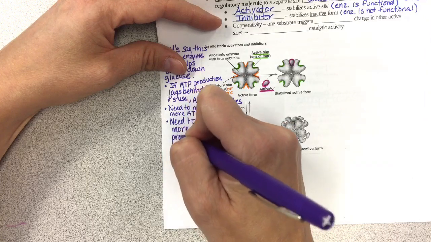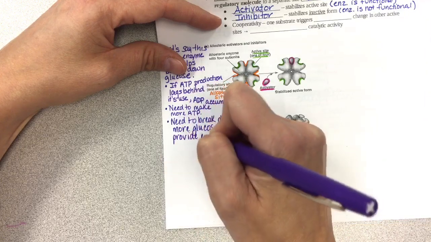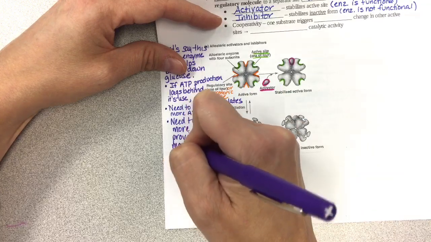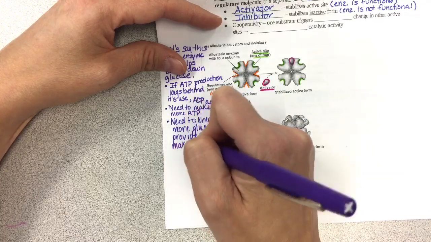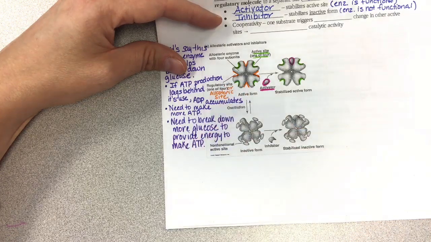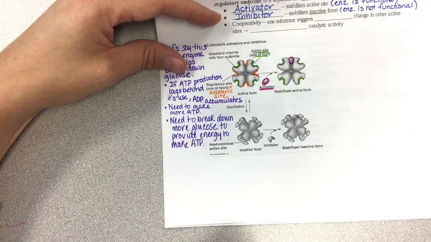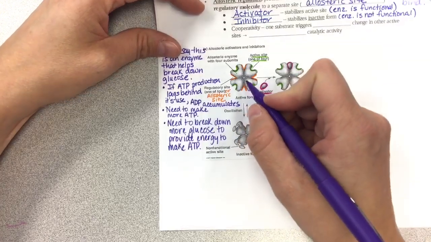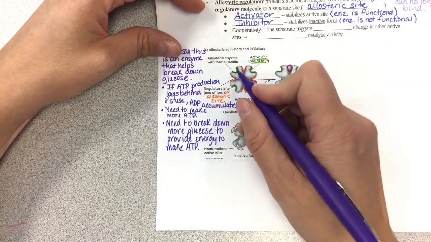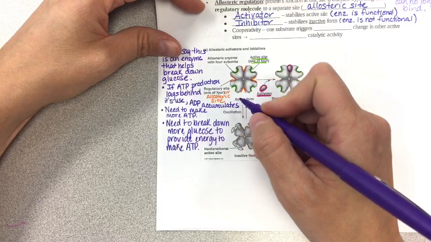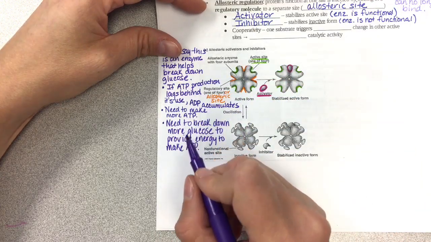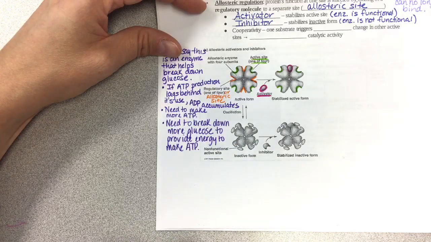to provide energy to make ATP. Right? All right, and let's say that this enzyme in our picture here, with these 4 subunits, is one big enzyme. Let's say this is an enzyme that helps break down glucose to get energy to make ATP.